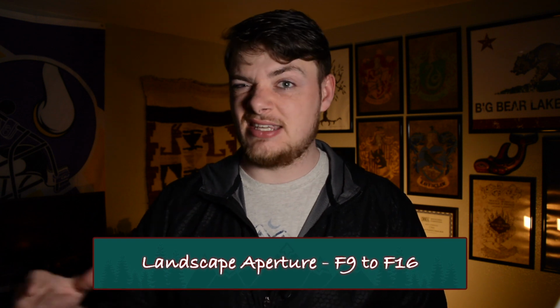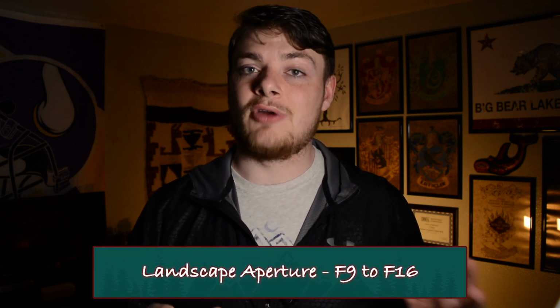So if you want, for a landscape, as we're talking about here, the whole thing in focus, you're most likely going to need about f9 to f16. That's typically the best range that's going to allow for the best sharpness and the most clarity and focus of the frame. Some cameras have their certain sweet spots where it's the best that you can get. So again, you have to mess around with it, see which is best for your camera and what best works for you.